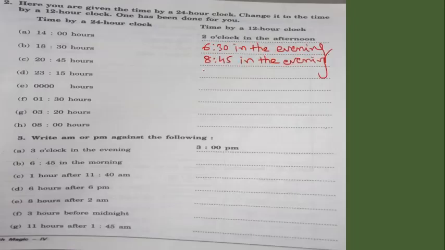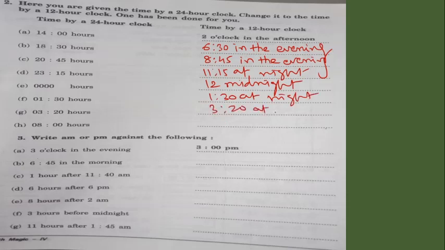The last 11:15 at night, 12 midnight, 1:30 at night, 3:20 at night, 8 o'clock in the morning.